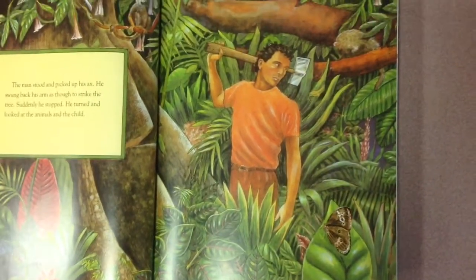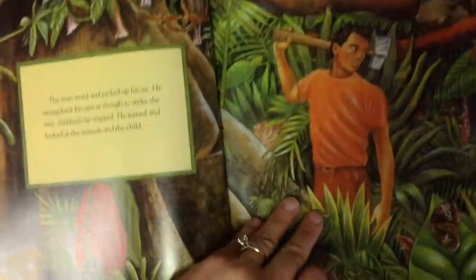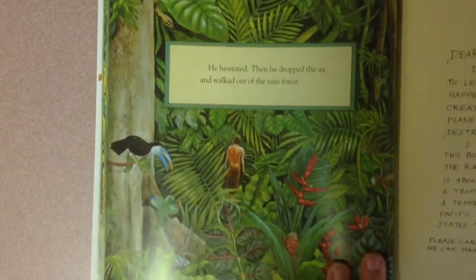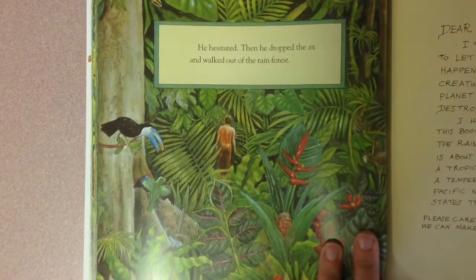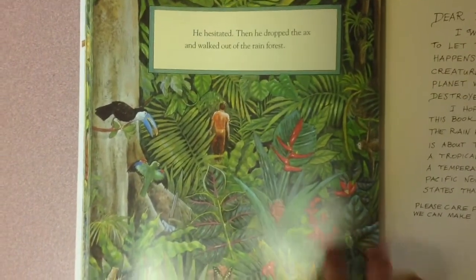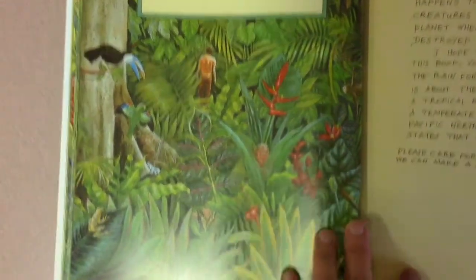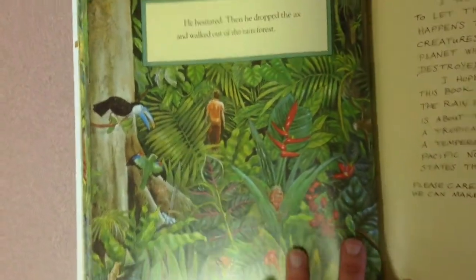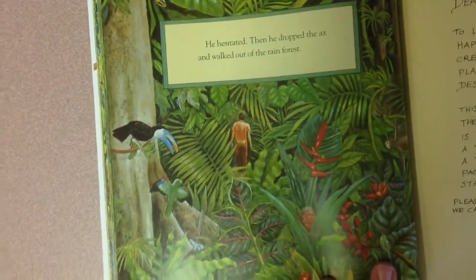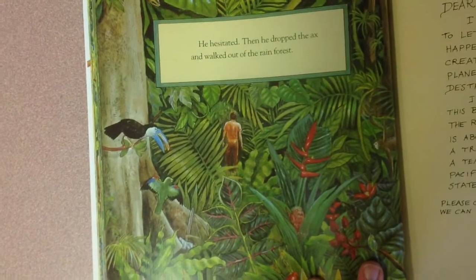There's a few in the scene, but not many. He hesitated. Then he dropped the axe and walked out of the rainforest. So you know what it means to hesitate: to pause, to think.